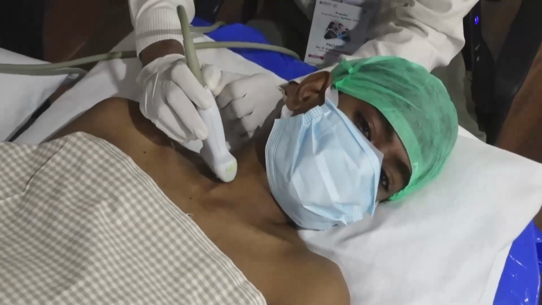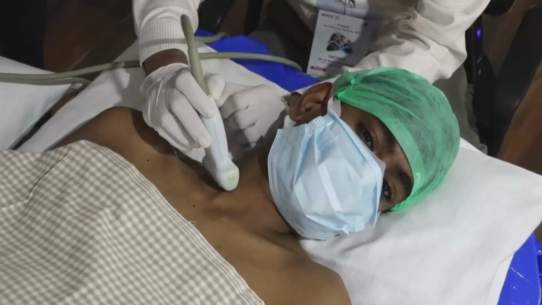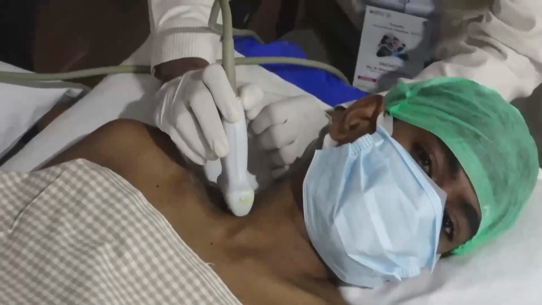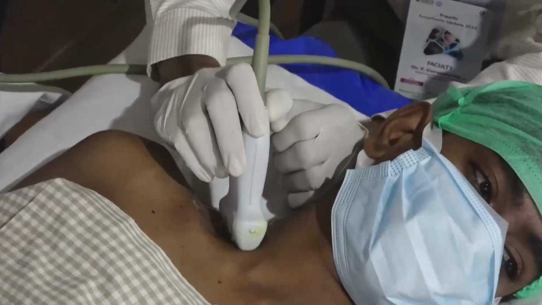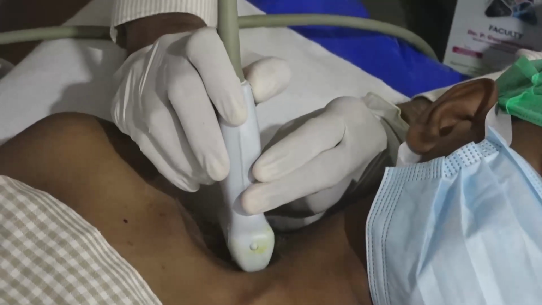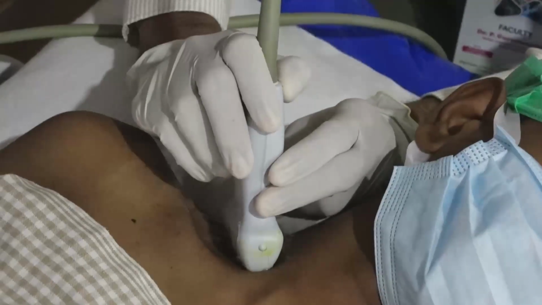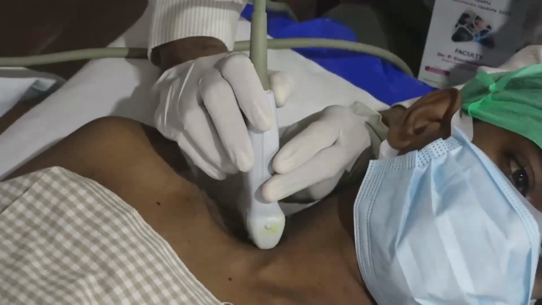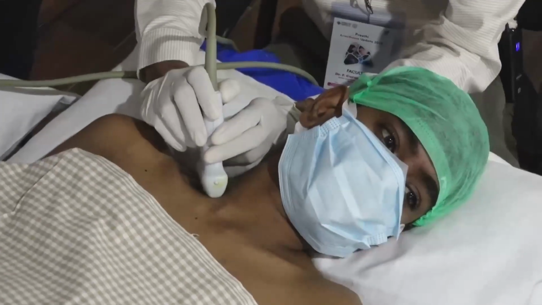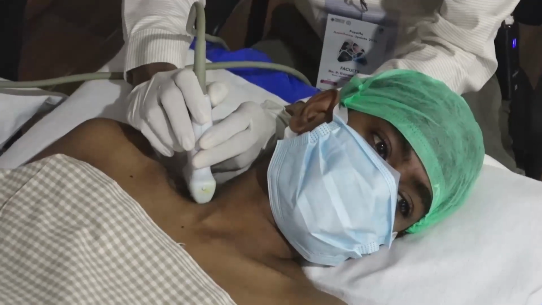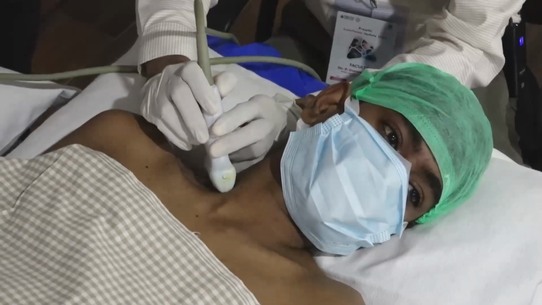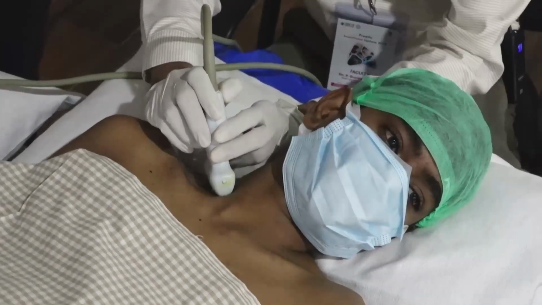Since I am keeping the probe more medially towards the midline of the neck, now I am coming laterally and again focusing on our area of interest, that is the interscalene groove between the two scalene muscles. The muscle which is medial is the anterior scalene. Next we see the brachial plexus elements.